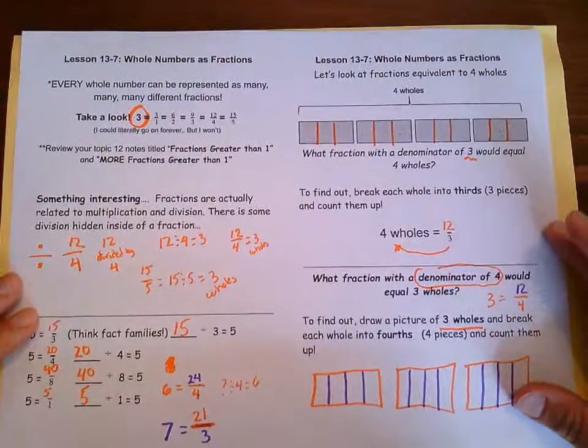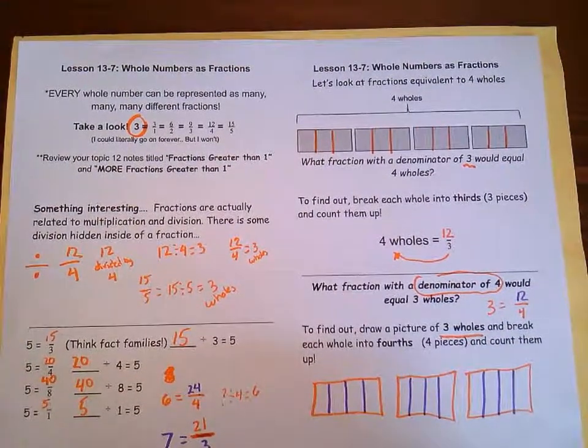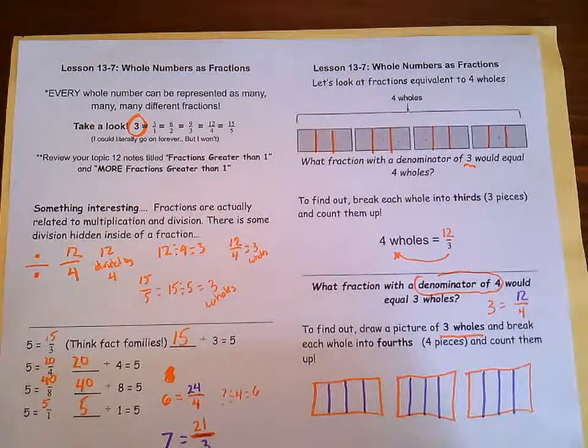So go ahead and hop into your workbook for 13-7 and try some of these out. This is another one of those tricky topics, so please meet with your teacher if you would like an additional mini lesson, and I will see you back here for the next topic.